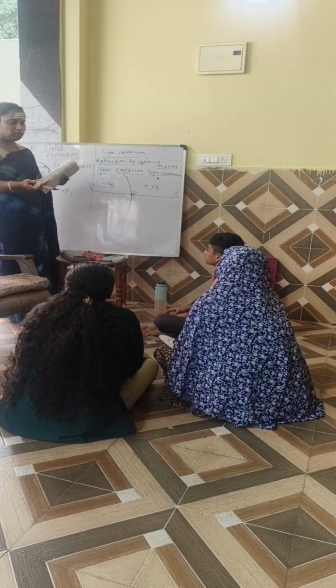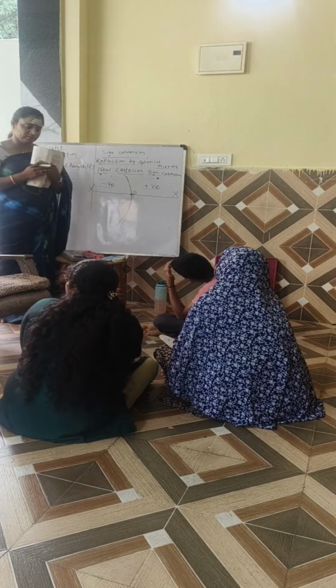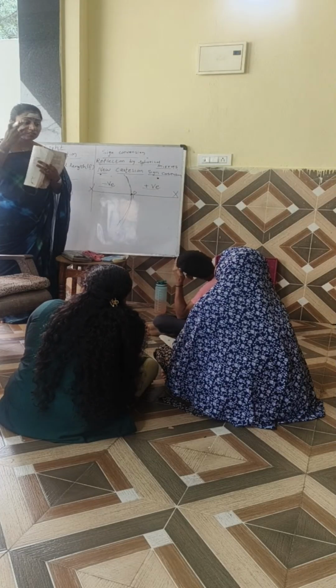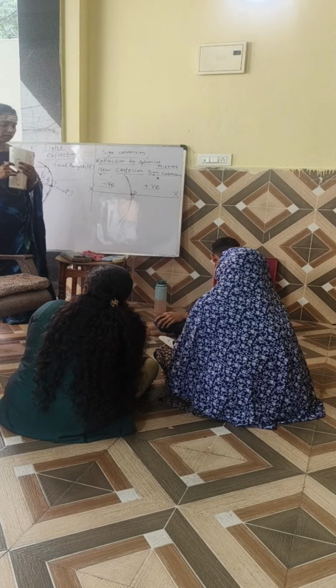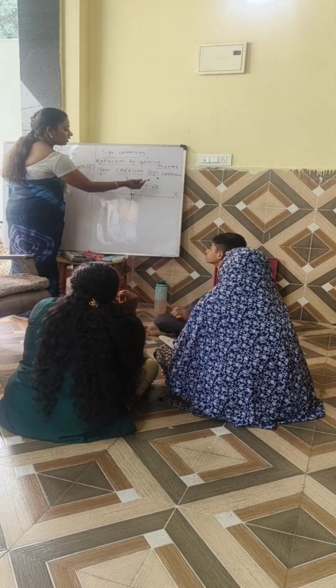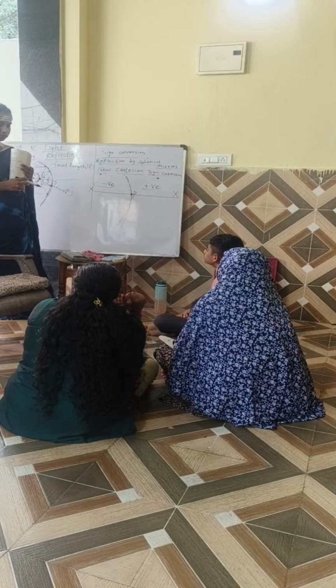See, in concave mirrors the image will form on the front side. In convex mirrors, the image will form on the back side. So if it is on the right side, it is positive. If it is on the left side, the values are negative.